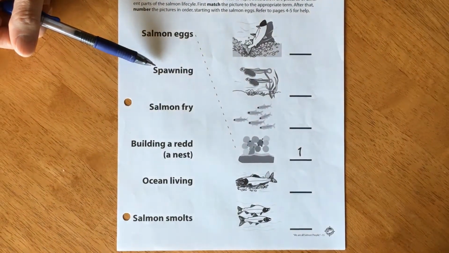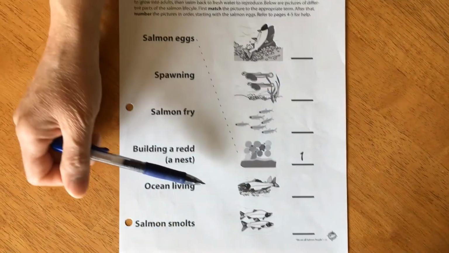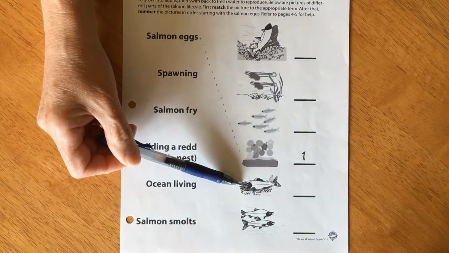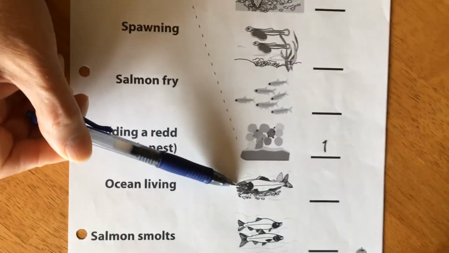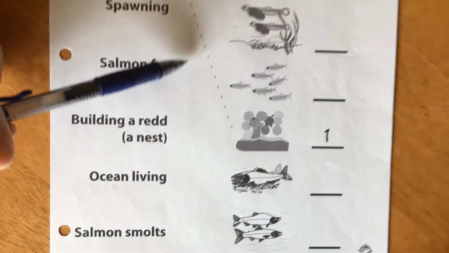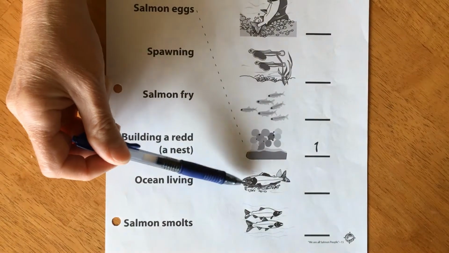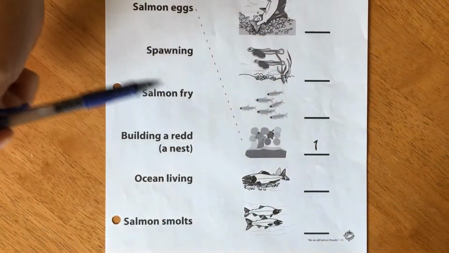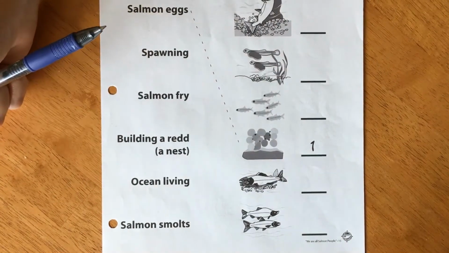Can you guess which picture it is? Yes, you're right. Here's the mommy and daddy gone over the eggs and they're spawning or fertilizing the eggs. So I would draw a dotted line from spawning to the picture. So you see we're matching the words on the left with the pictures on the right.